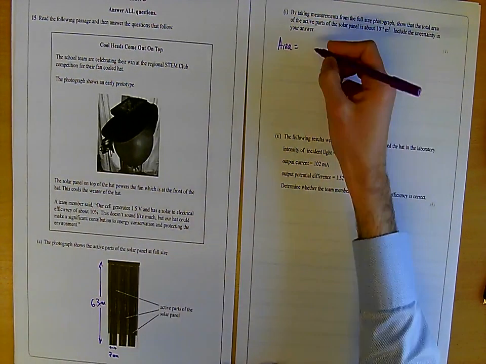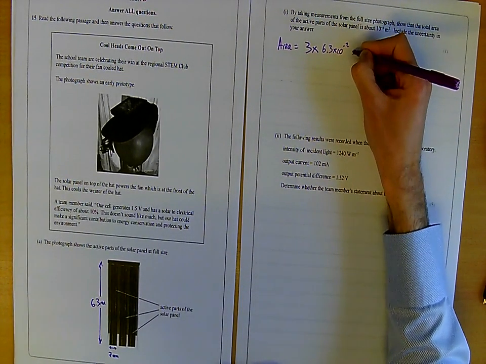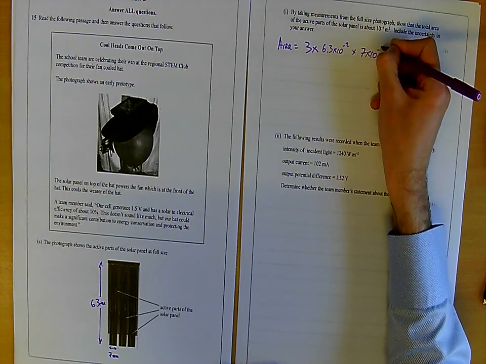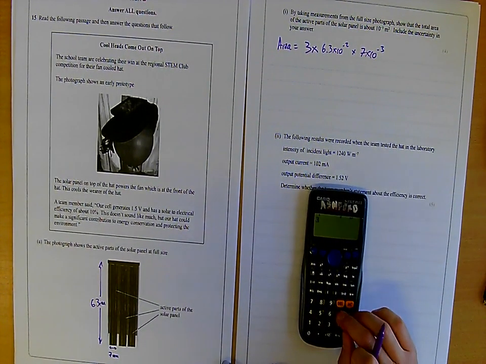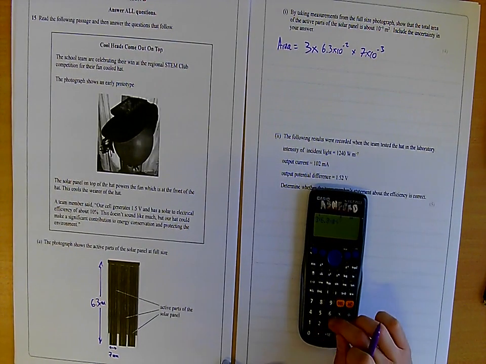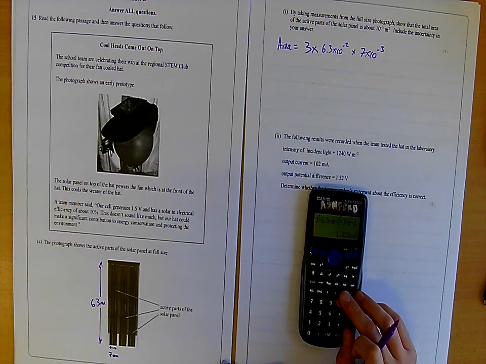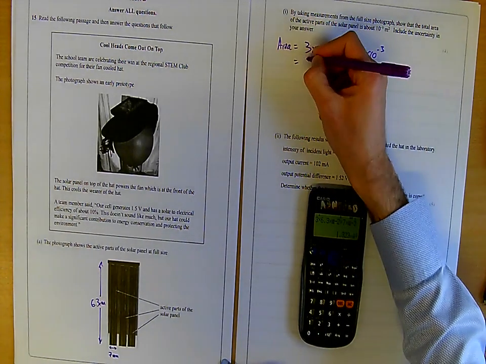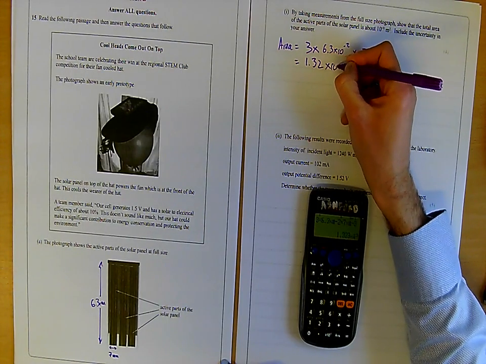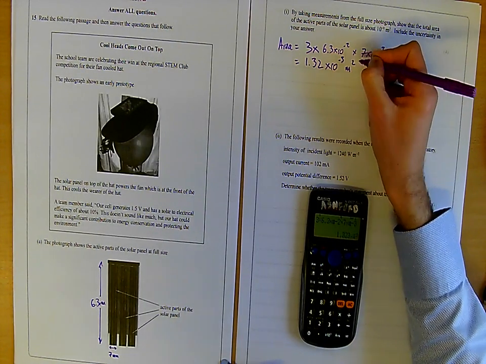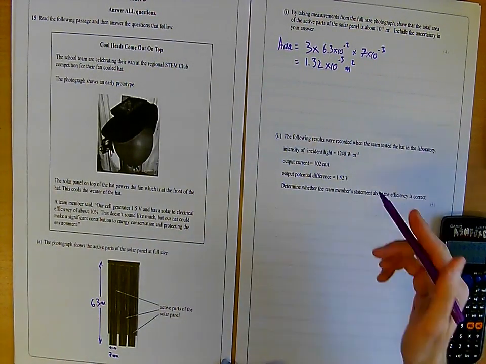Well, we've got 3 of these things. 3 times 6.3 times 10 to the minus 2 times 7 times 10 to the minus 3 will give you a total area of 1.32 times 10 to the minus 3 meters squared. So that's okay for our area, but we've got to estimate the uncertainty.